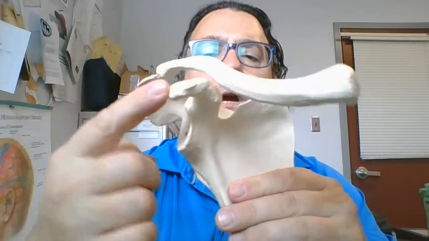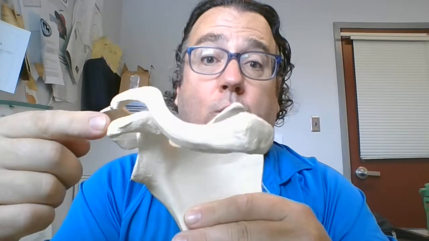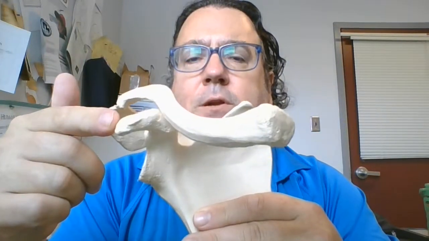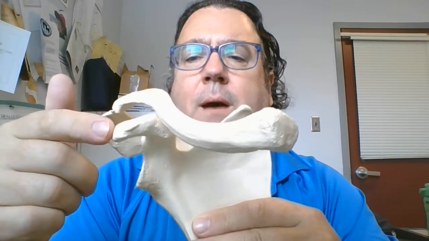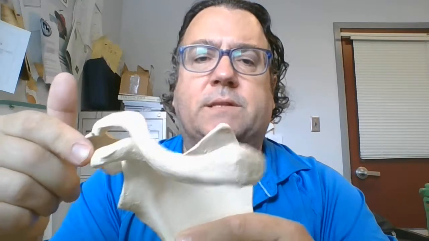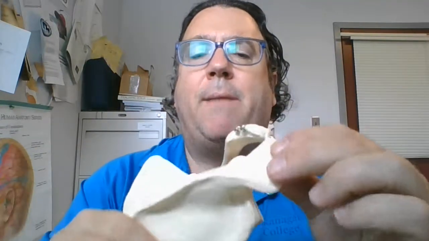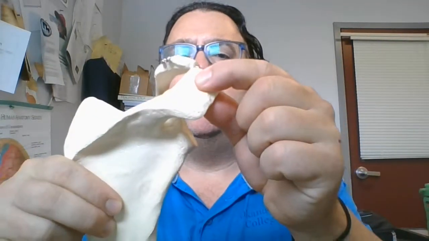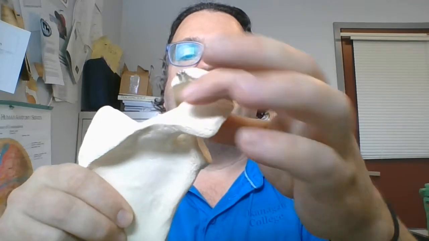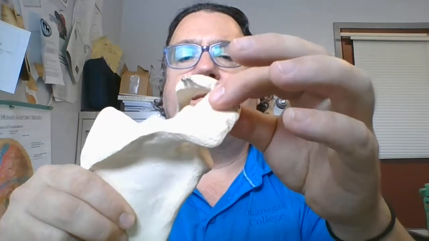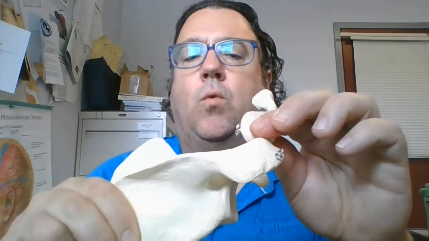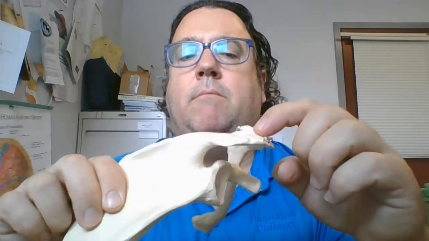This is the coracoid process, sometimes called coronoid, as you'll see in the image below. It is often spelled a couple of different ways, just to make things a little confusing. Here is the spine of the scapula. This flat part is called the acromion, the acromion. Notice that the acromion is the point where the clavicle meets the acromion.